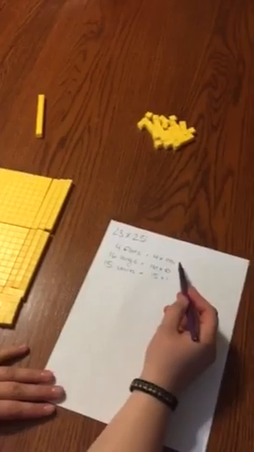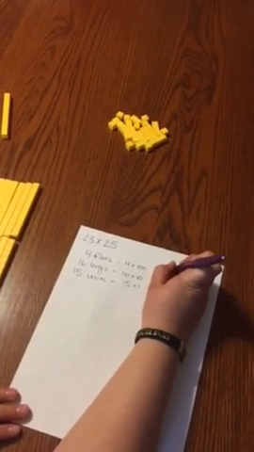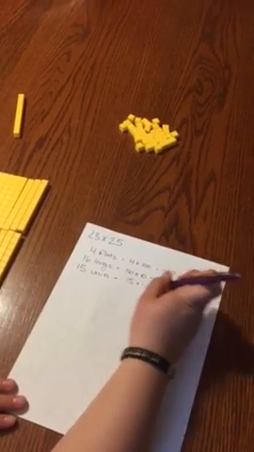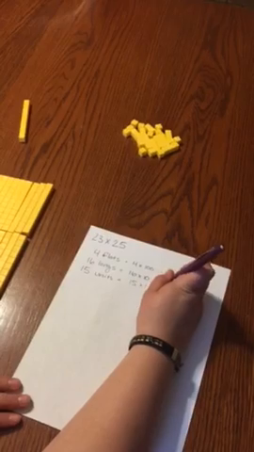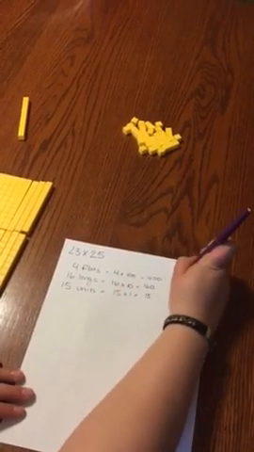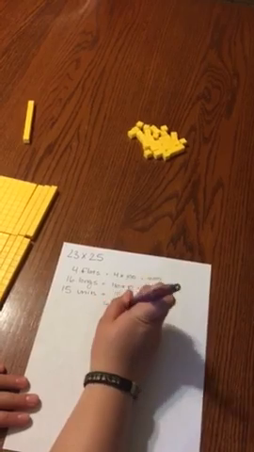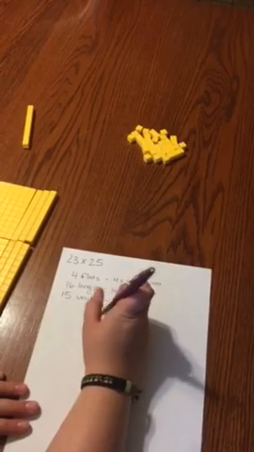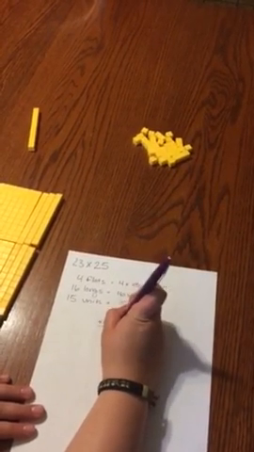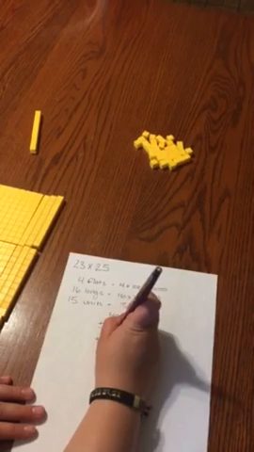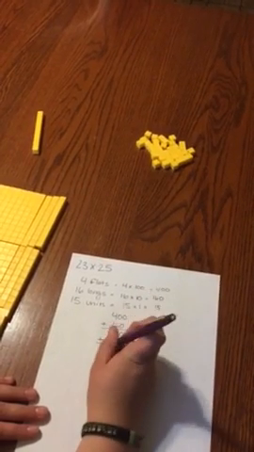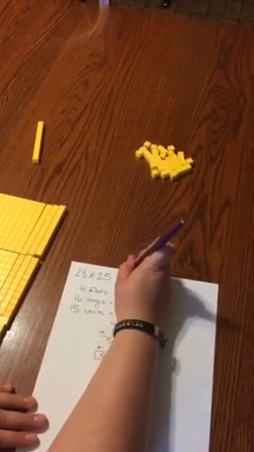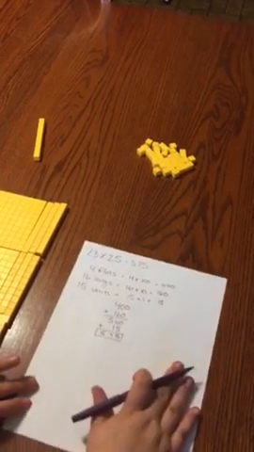So we're going to multiply all of those out. So 4 times 100 equals 400. 16 times 10 equals 160. And 15 times 1 equals 15. And then we're going to add that together. So we have 400 plus 160, which is 560, plus 15, which equals 575. So 23 times 25 equals 575.